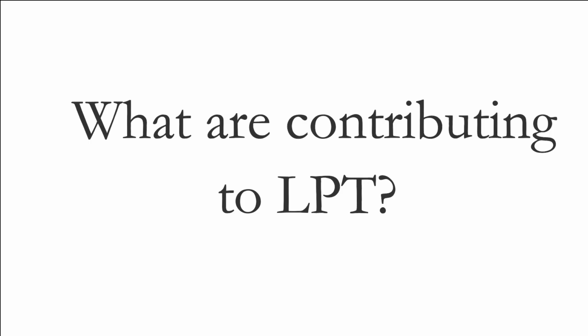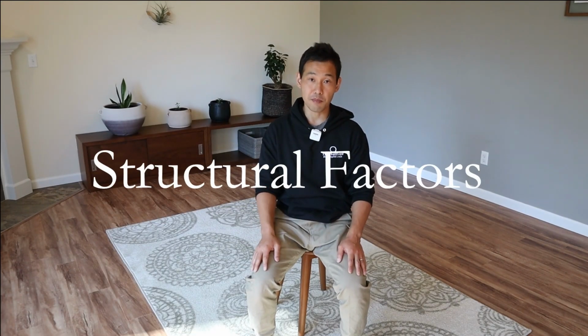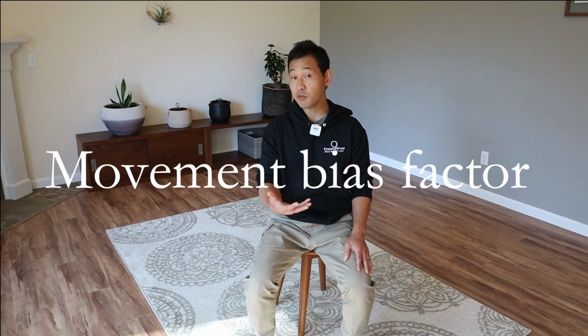So what contributes to lateral pelvic tilt? There's a structural component, meaning the difference in length or the shape of the pelvis, or length of the legs. If one leg is longer than the other, that causes one side of the pelvis to be higher, right? There isn't really much that you can do to change that structure from an exercise perspective. However, there's another component that influences the lateral pelvic tilt, which is the movement bias.